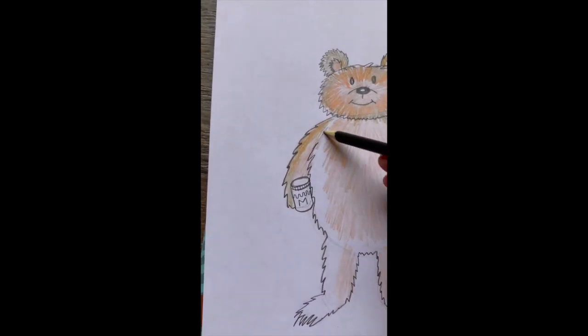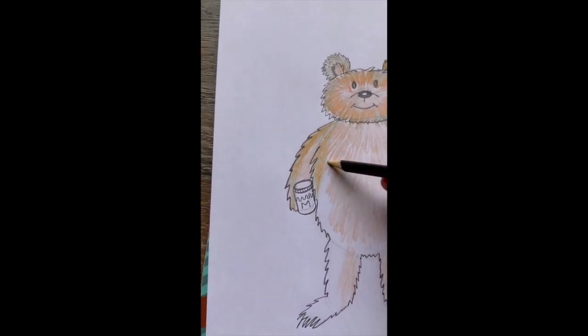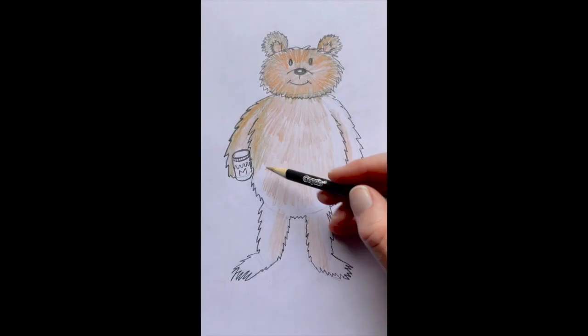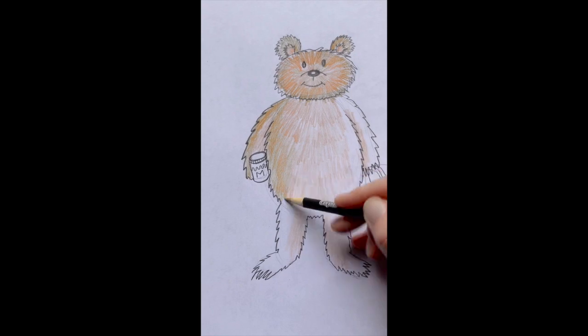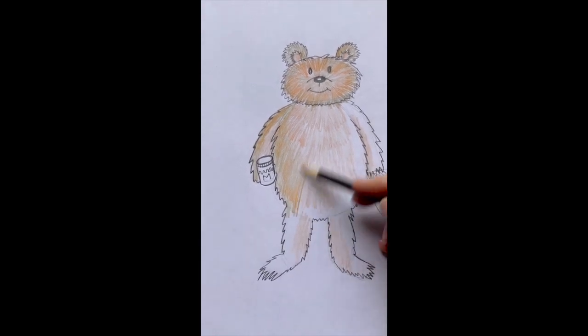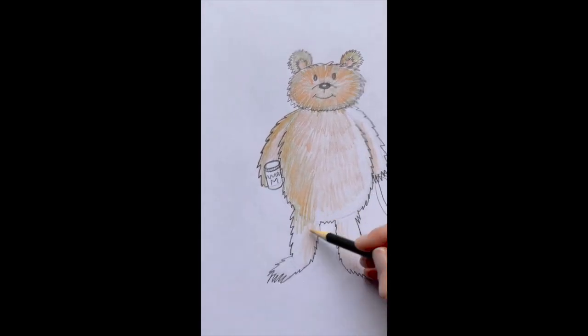Now, colour in the arms. Colour in the places that you haven't coloured already and blend in a little bit with the lighter shade. And do the same on the stomach and on the legs.